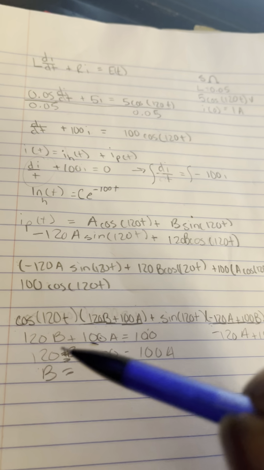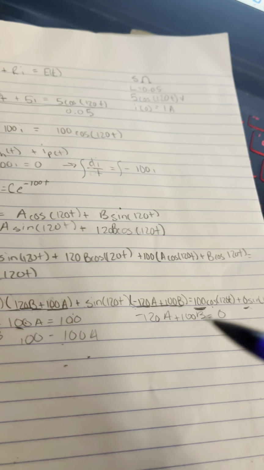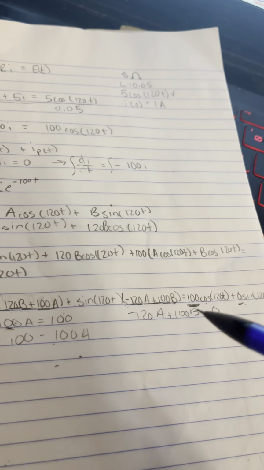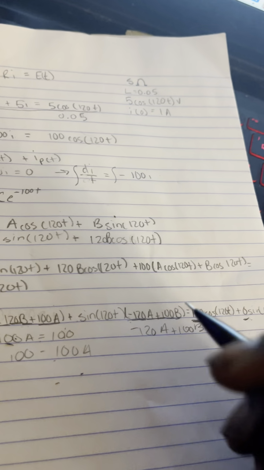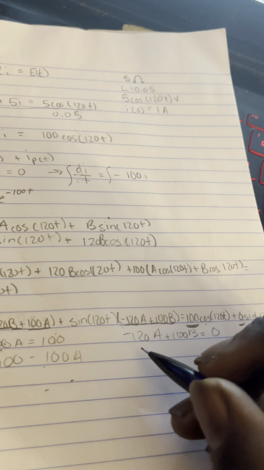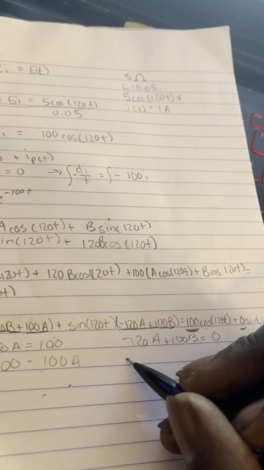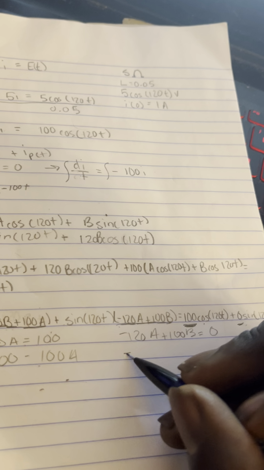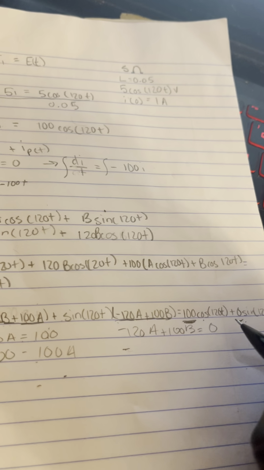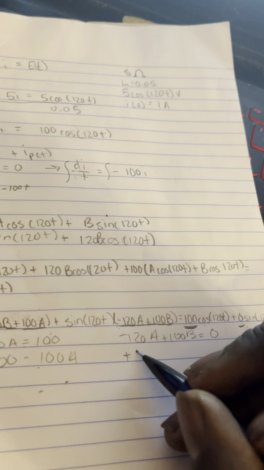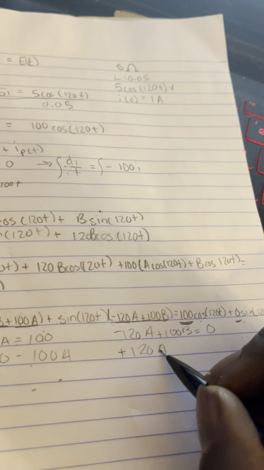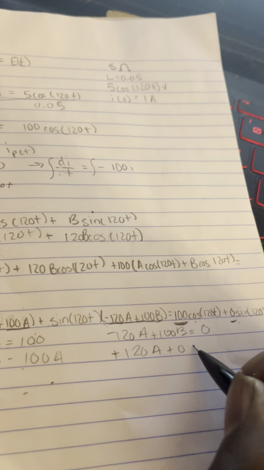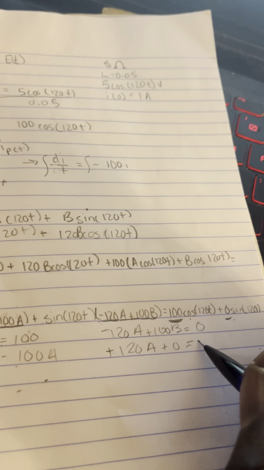Wait, actually, no. Let's use this one since this one has a 0 already. It's easier to work with. So if I solve for b right here, you get, well, actually, you can bring that over here. So actually, 120a plus 0 equals 100b.